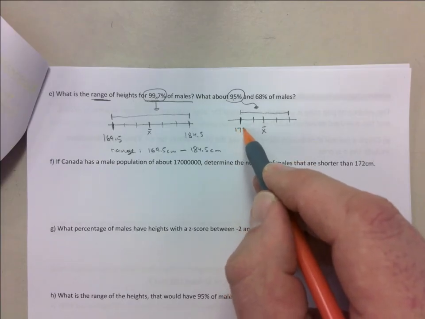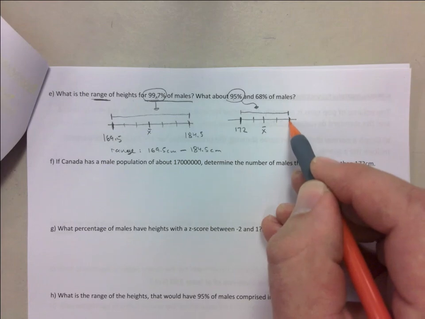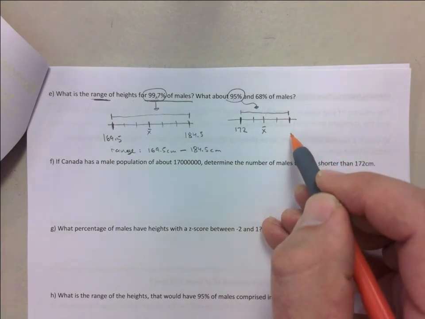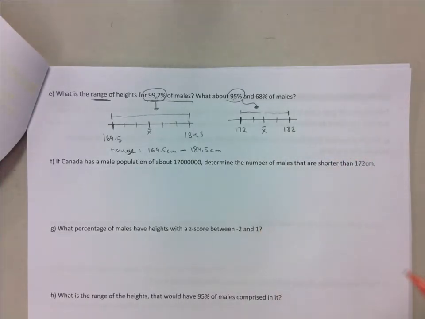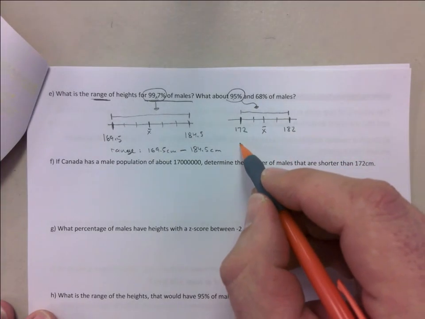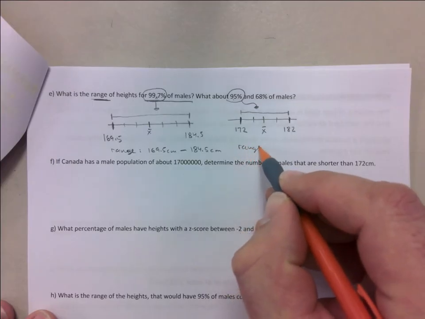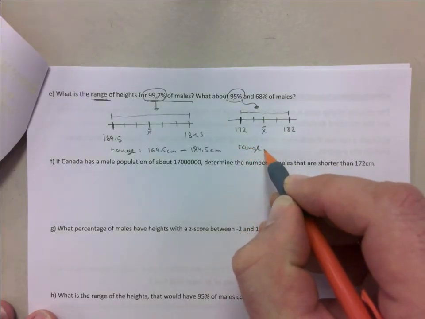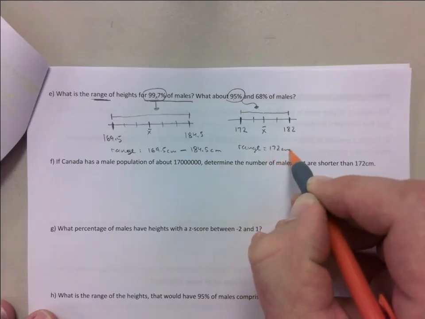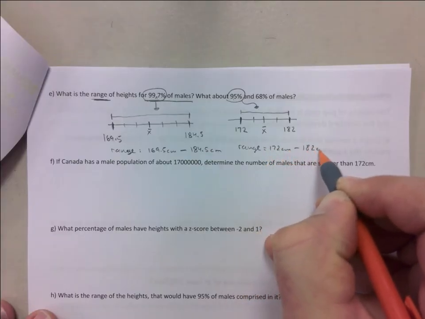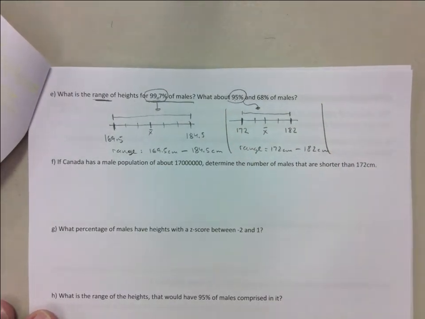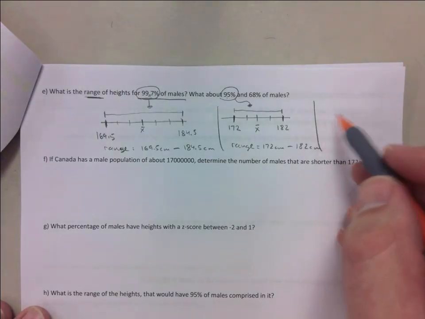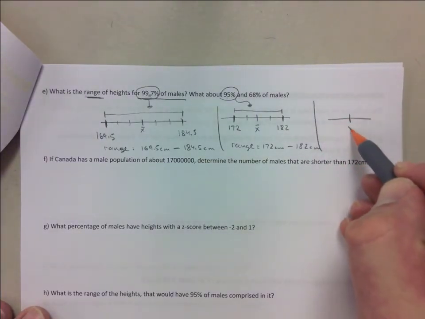172, right? What is the height here? 182. So the range is 172 centimeters to 182 centimeters. And then what is it for 68? This is the mean.